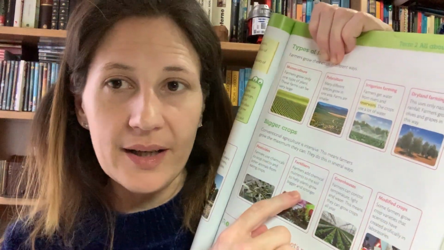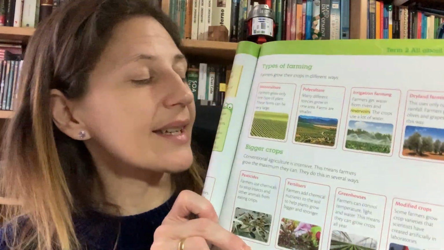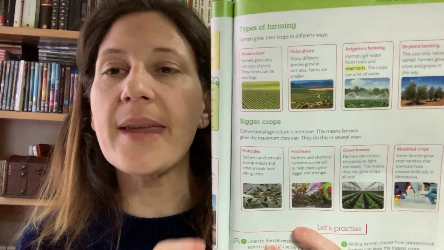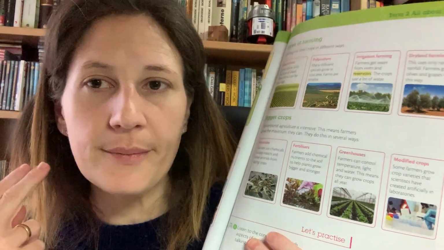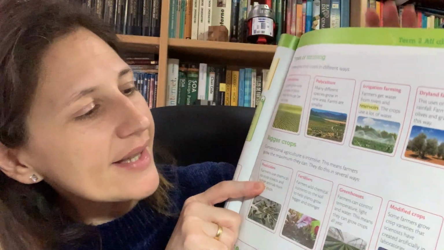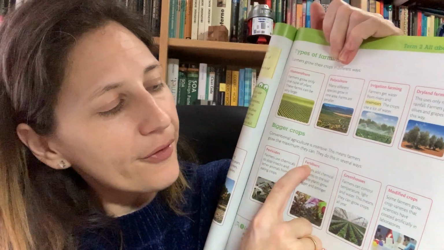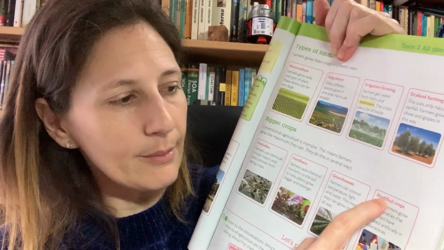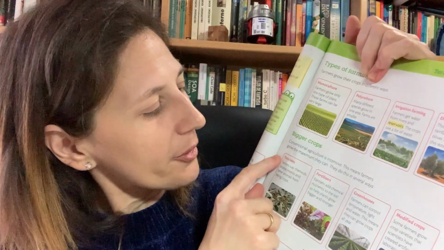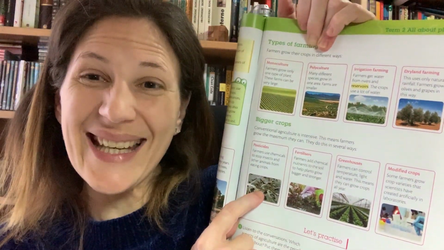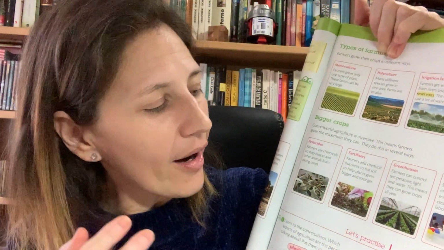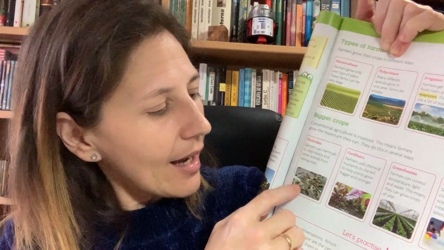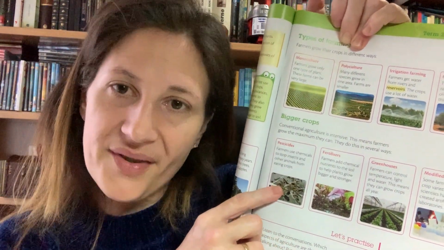Okay, this part doesn't appear on my whiteboard, but it's easy to understand too. It is what usually farmers do to have bigger crops, to have more products, more fruit, more cereals, more vegetables. To do this, they use pesticides, fertilizers, greenhouses, and modified crops. About pesticides, okay, they are the chemicals that kill the insects or the bacteria or the virus, well, not the viruses, that are harmful for crops, okay?